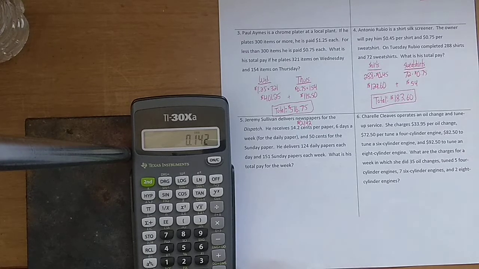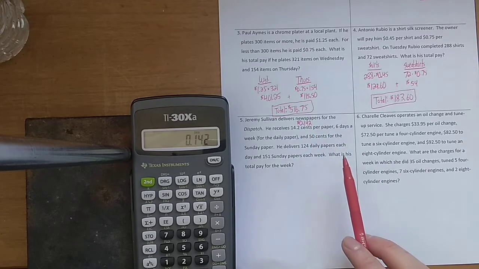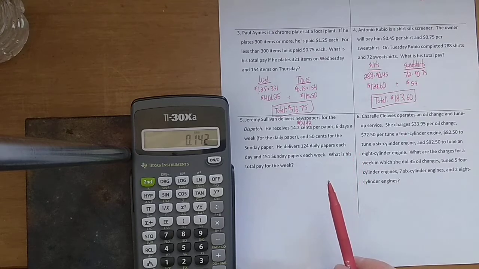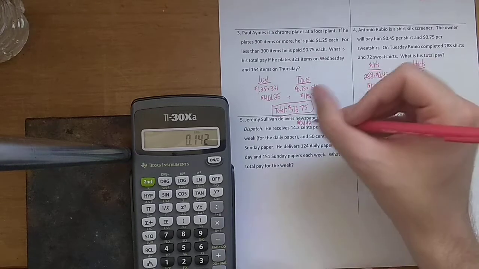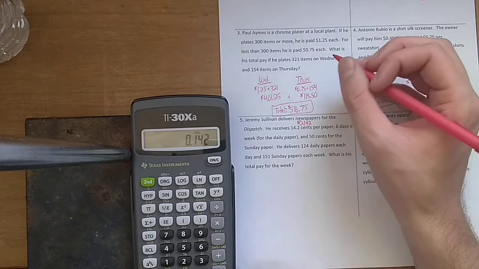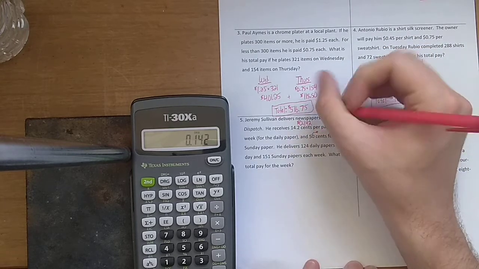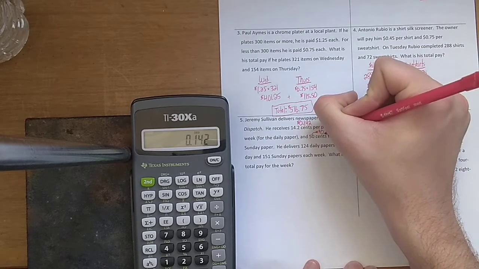This is a rare case where we have 3 decimal places, but that's because the problem specifies that we're talking about tenths of a cent. Okay? So that's how much he receives for delivering each paper on regular days. And he does that 6 days a week for the daily paper. For the Sunday paper, he gets 50 cents every time he delivers it. 50 cents, written with a dollar sign in front of it, is $0.50.